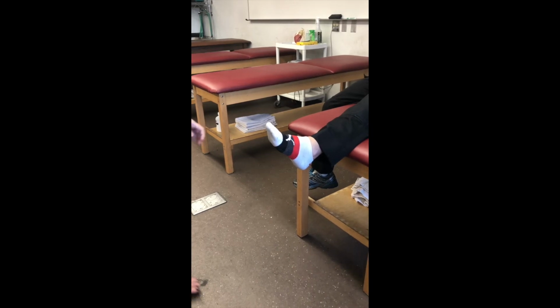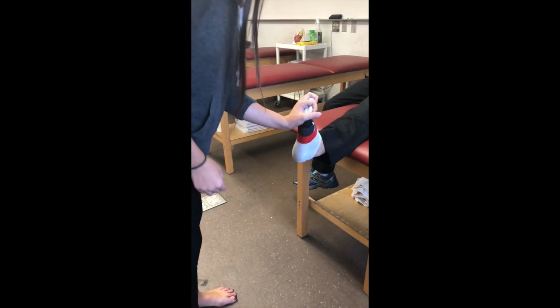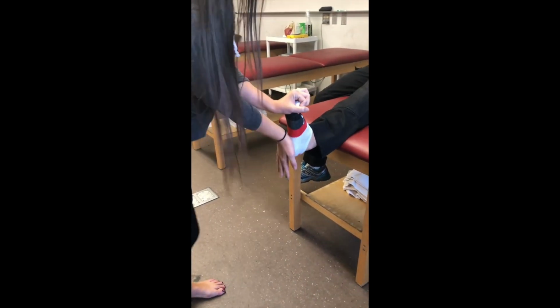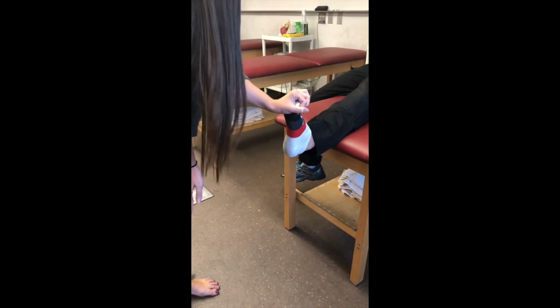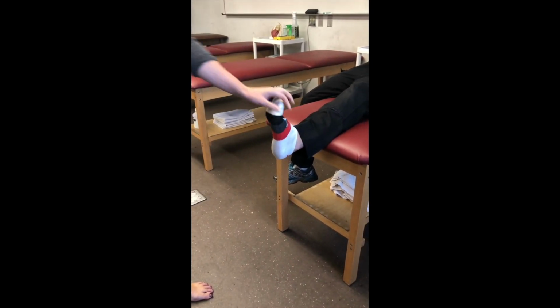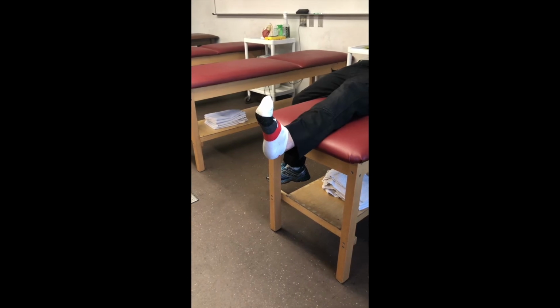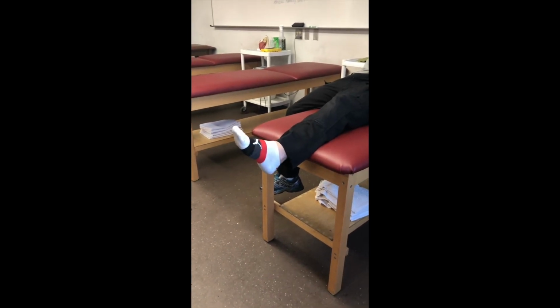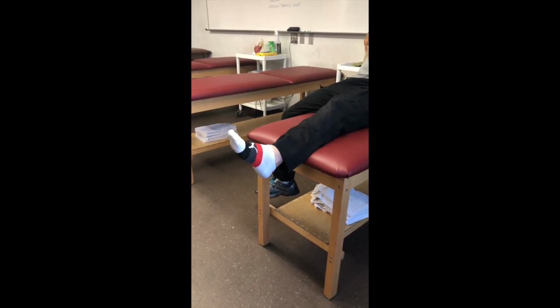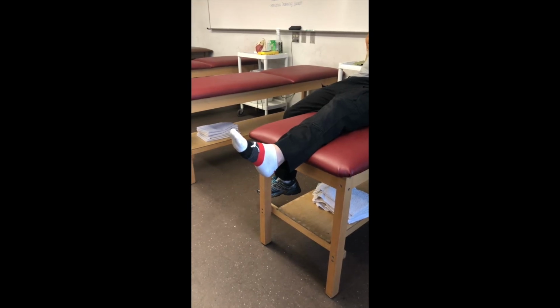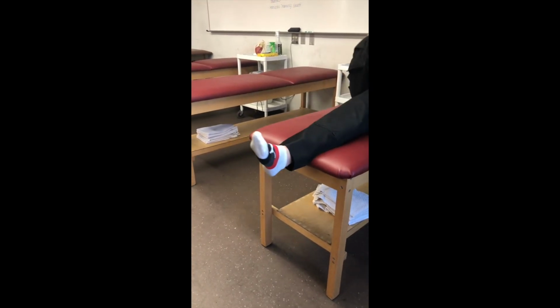Okay, so next we're also going to be testing for a stress fracture in either the tibia or the fibula. So what I'm going to do is I'm going to put the foot in neutral, and right here with my palm, going to give it a nice firm bump, and he has no pain, so there is no stress fracture. That's the bump test. If he had pain and wanted to hit me right now, likely he has a stress fracture.